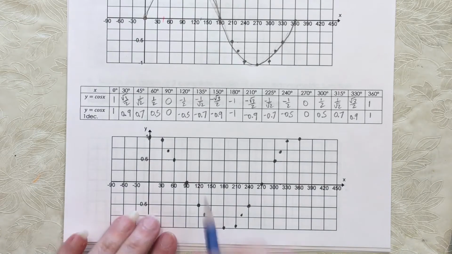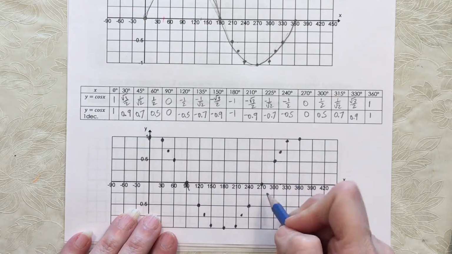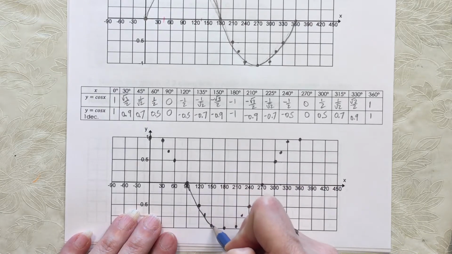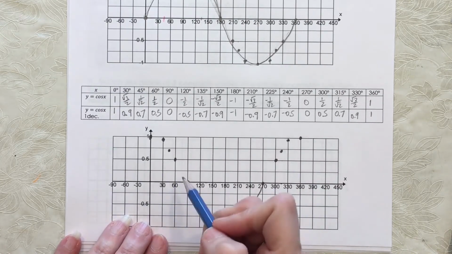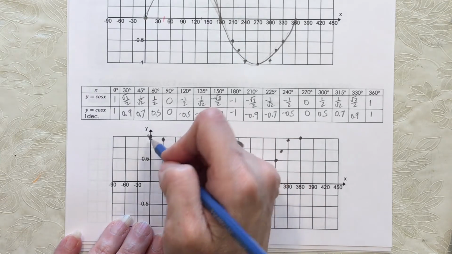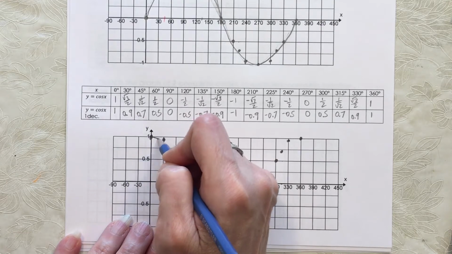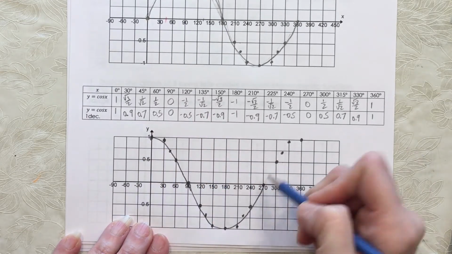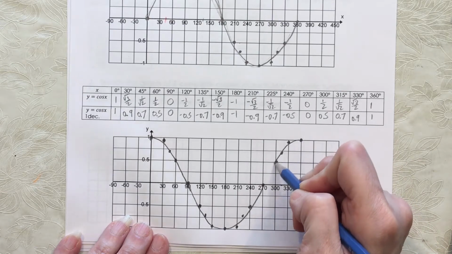So between 90 and 270, that's where your smiley face is. So just try to do a smooth smile there. And then what happens between 0 and 90 is it's like half a frown. And then same thing between 270 and 360. It's half a frown again.